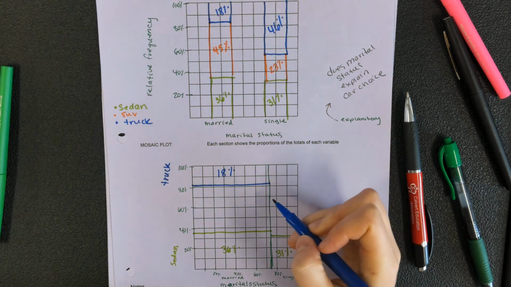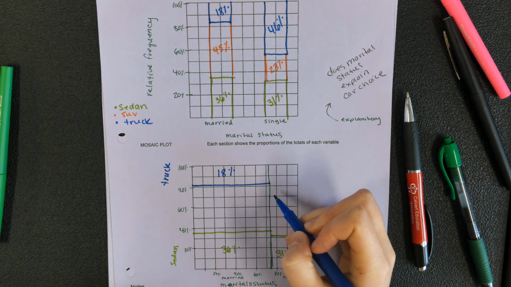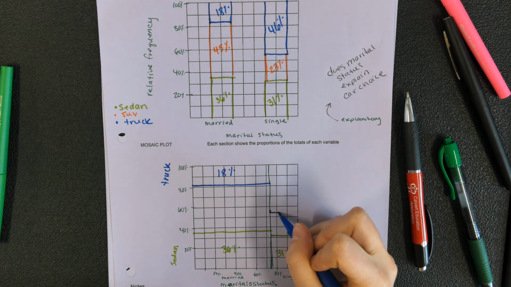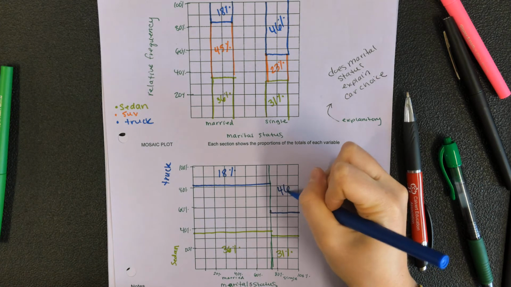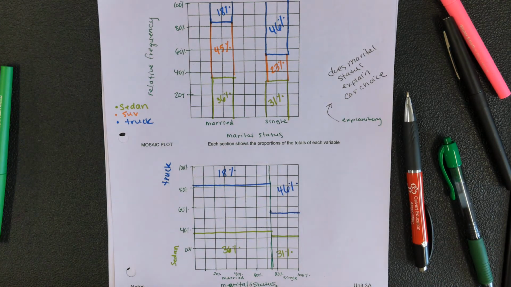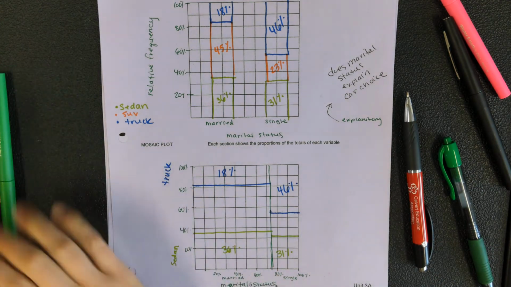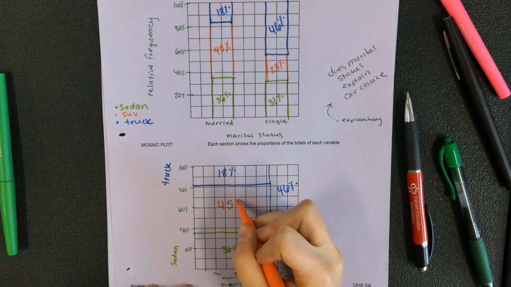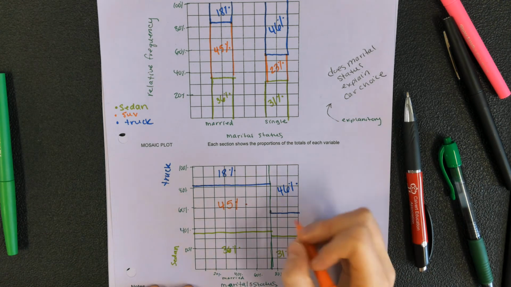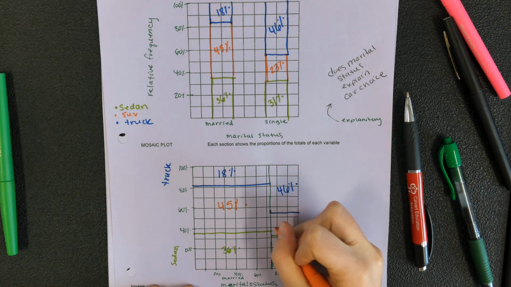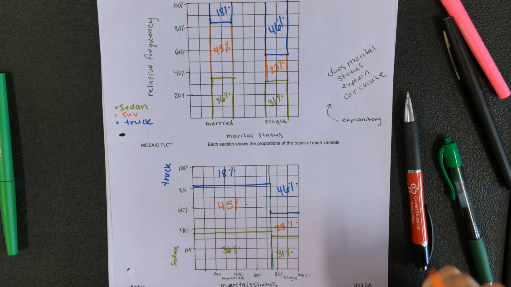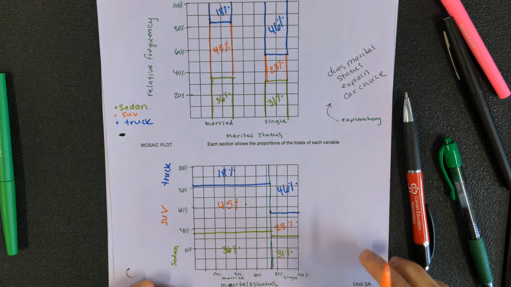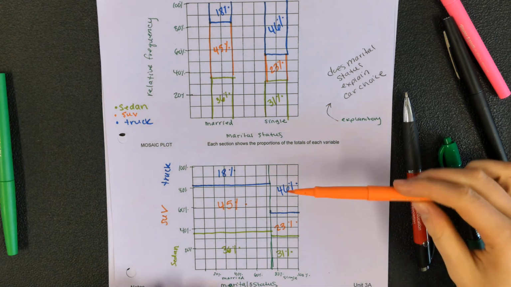And about 46% of my single people have a truck. Now this little remaining area that we have in here, this 23%, are my SUVs.